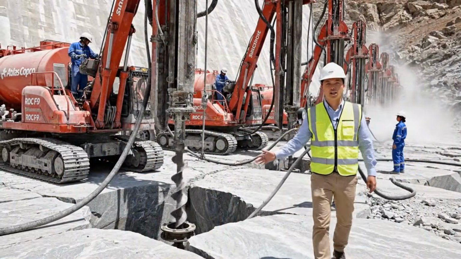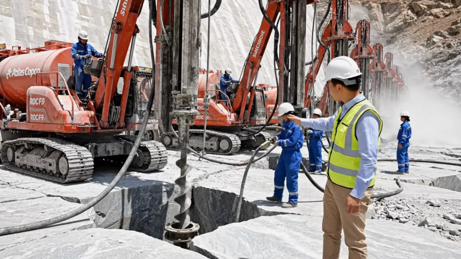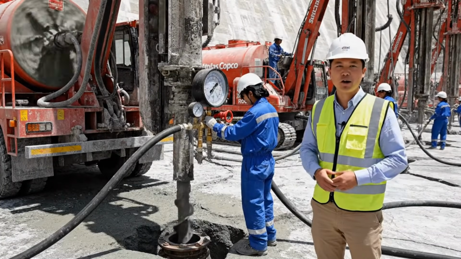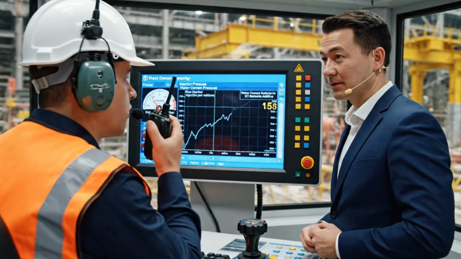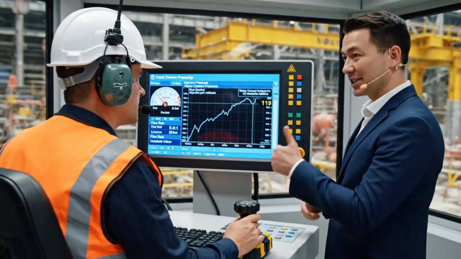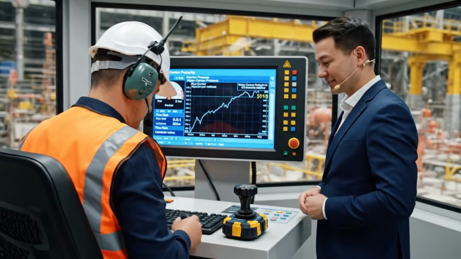This is the consolidation grouting operation. We are injecting a pressurized cement slurry deep into the bedrock to fill any voids and fractures. Reduce the flow, we're hitting saturation at 15 bar. All right, pressure is stable. Stop injection on this hole, moving to the next.